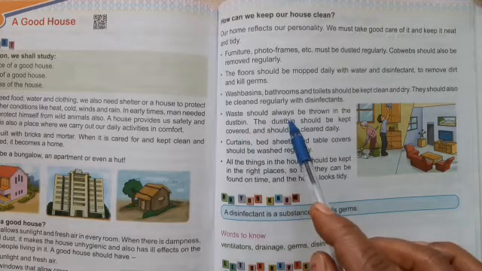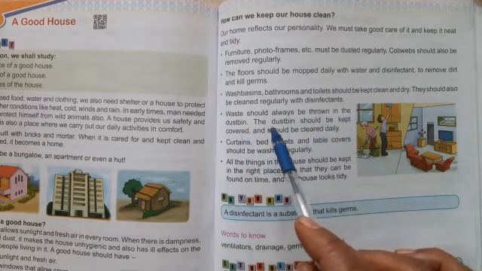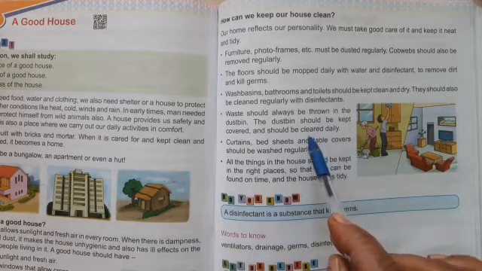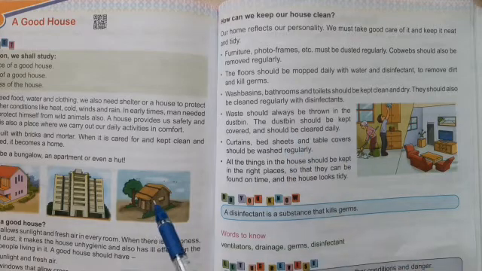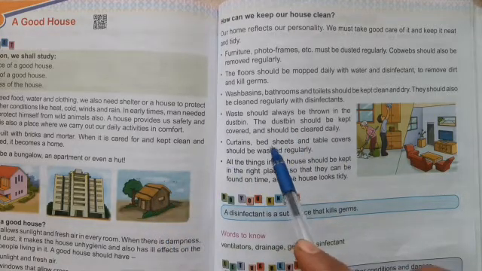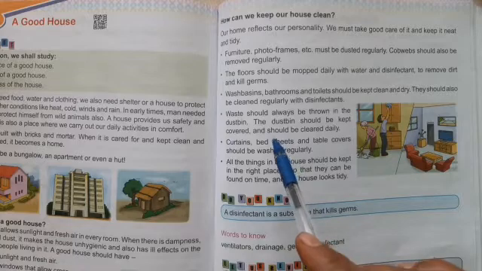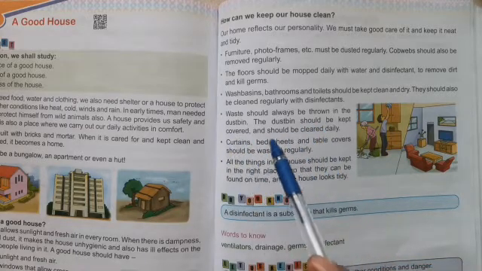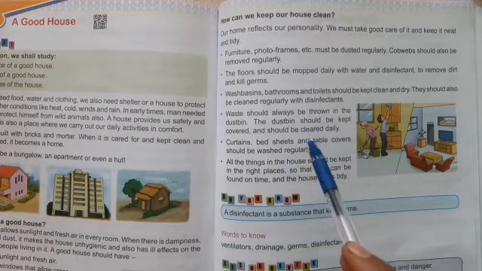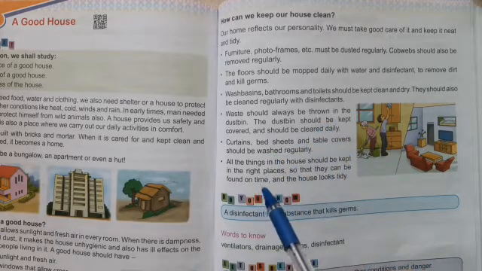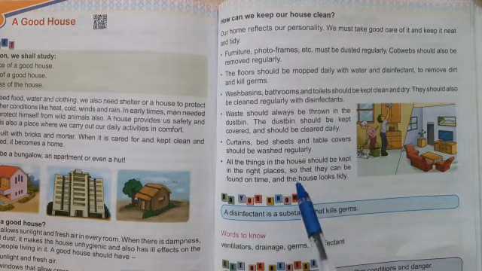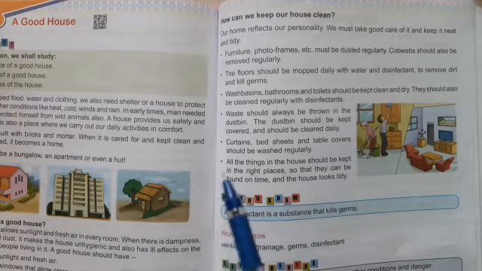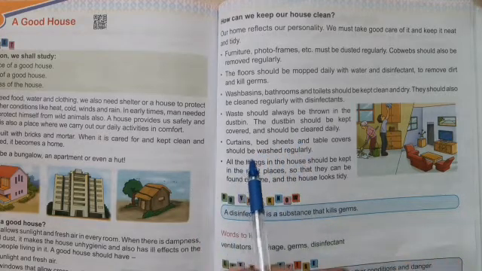Waste should always be thrown in the dustbin. Whatever waste is there in our house, we should always throw in a dustbin. Don't throw waste here and there. The dustbin should be kept covered and should be cleared daily. It means it should be cleaned daily.